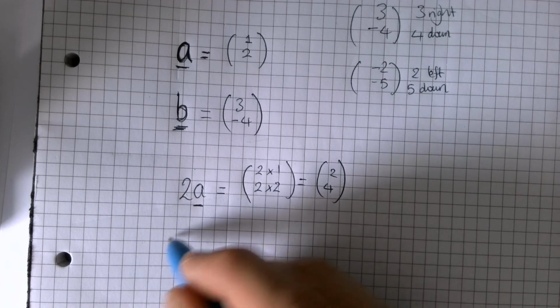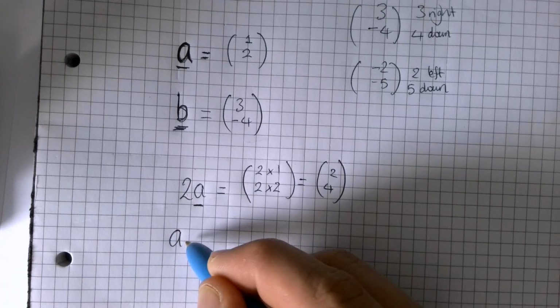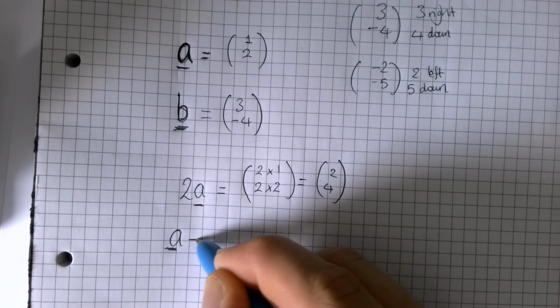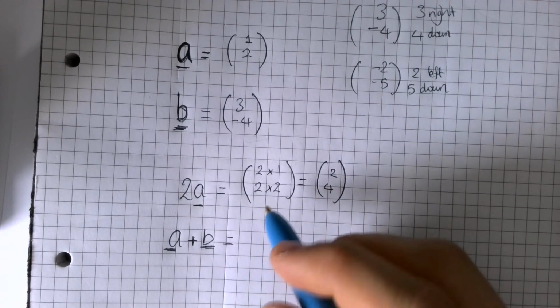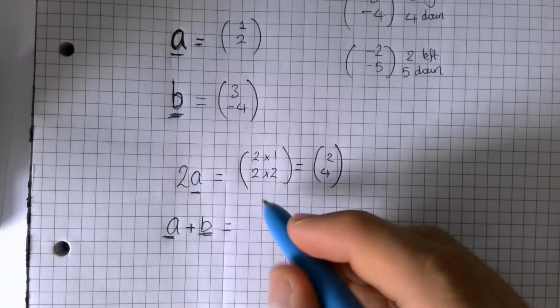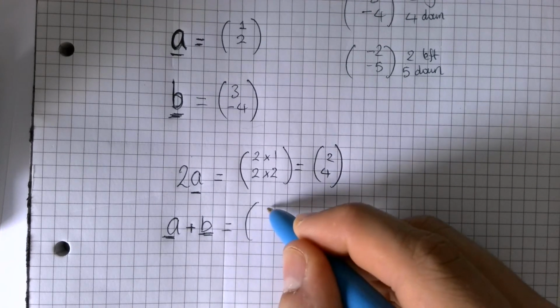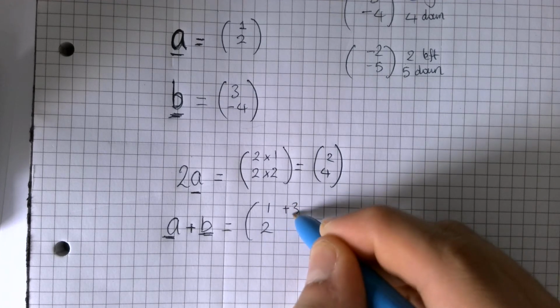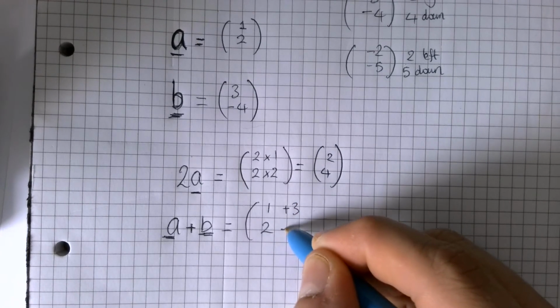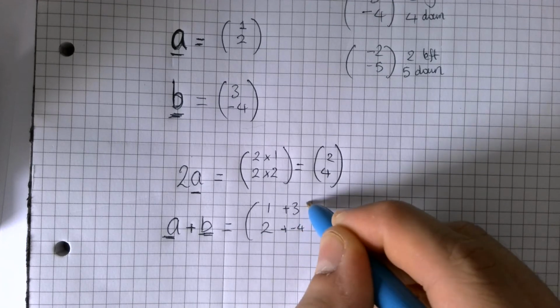You could also be asked to add vectors together. So you could be asked to do A plus B. So vector A plus vector B is going to be 1, 2 plus 3, minus 4.